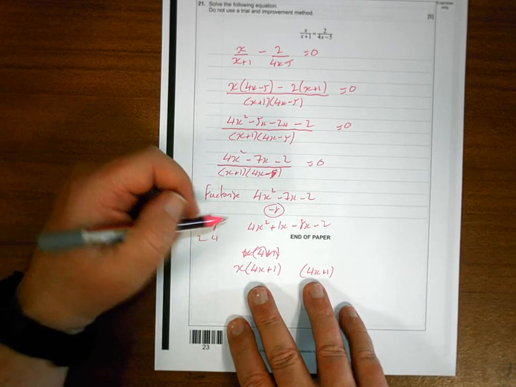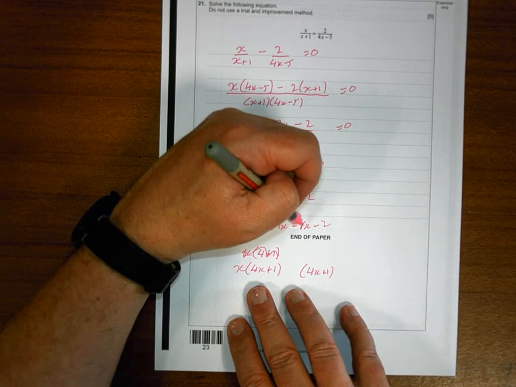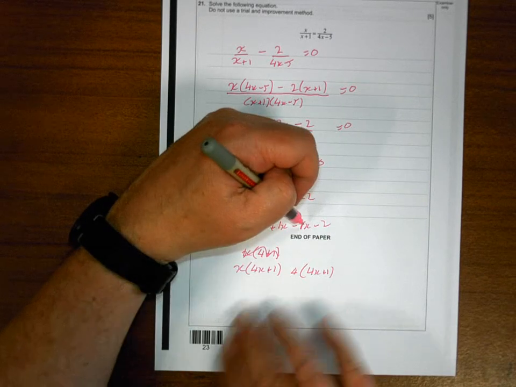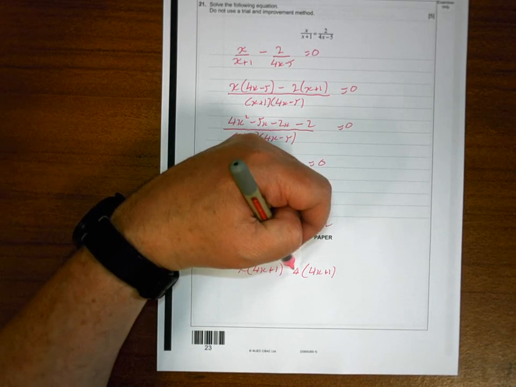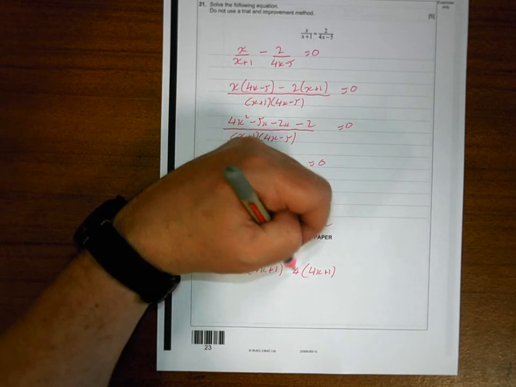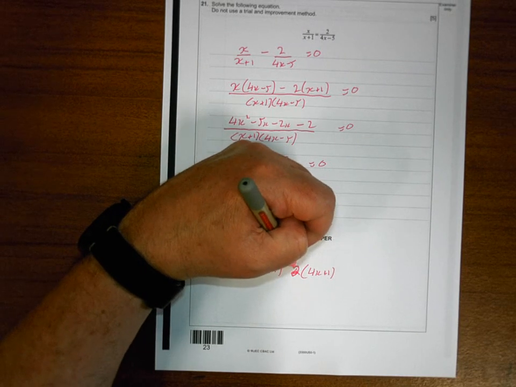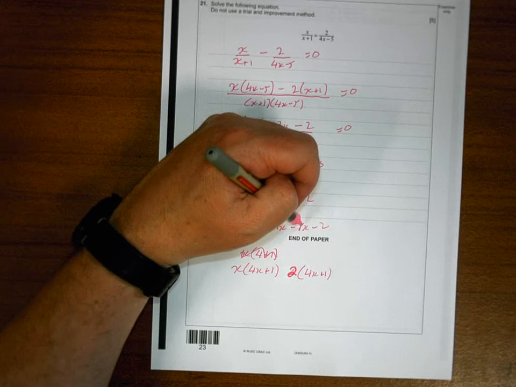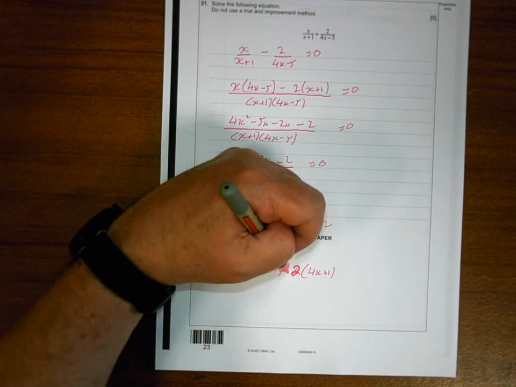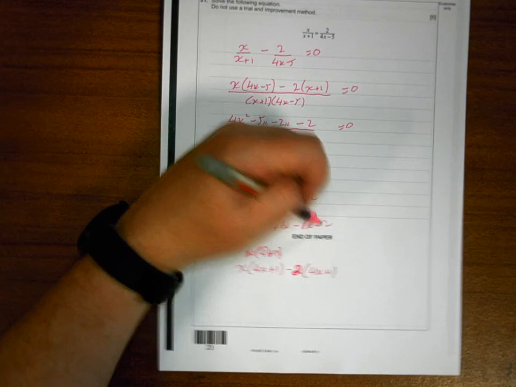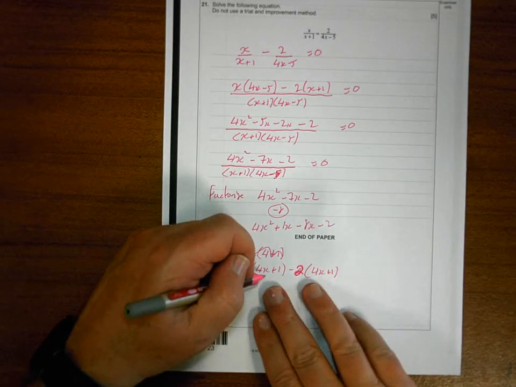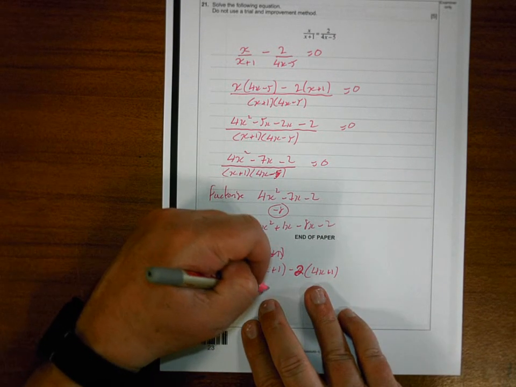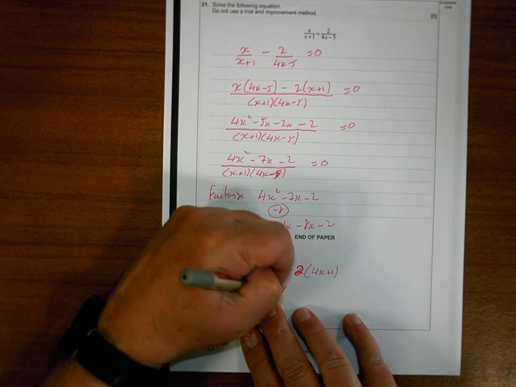So I can see I can take 4 out of there, but if I do plus 4, sorry, not 4, 2. If it's plus 2, I can have plus 8x plus 2. So it's got to be minus to give me the same sign. 4x plus 1 then repeats, and x minus 2 then repeats.